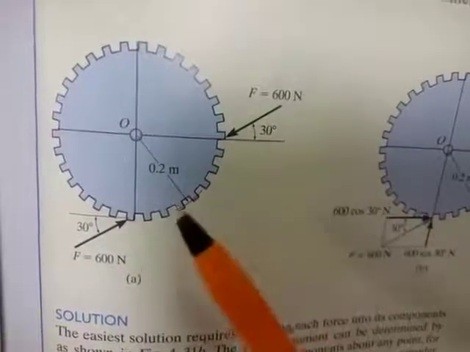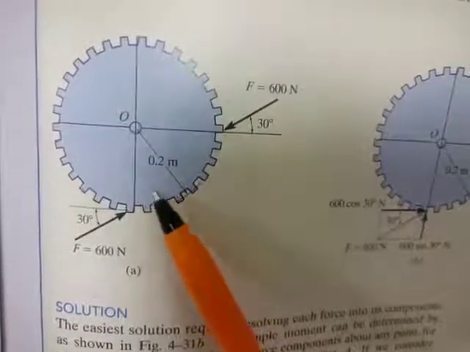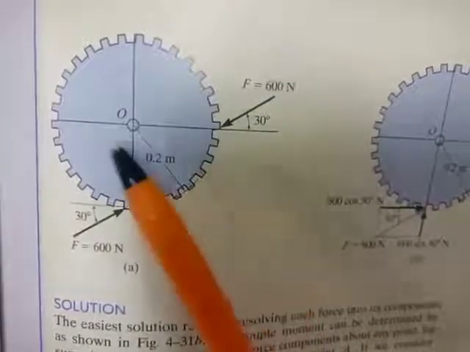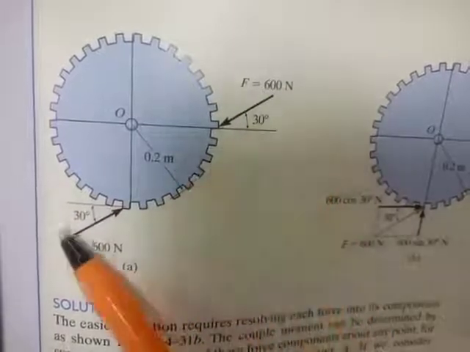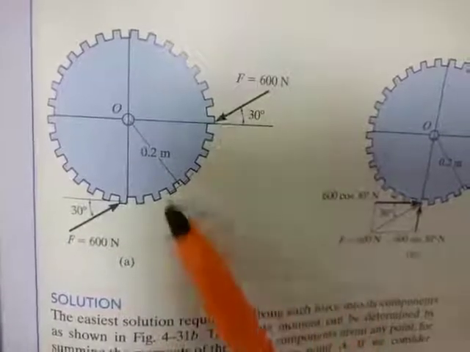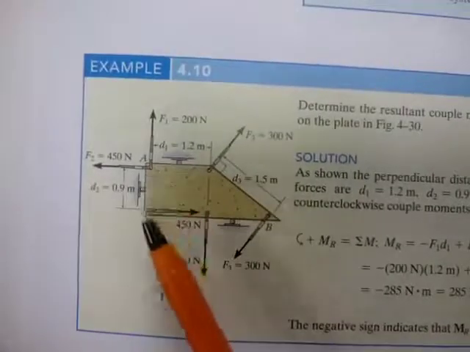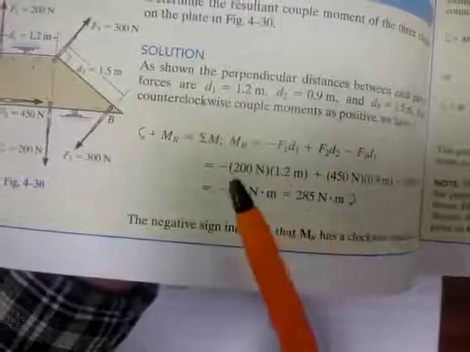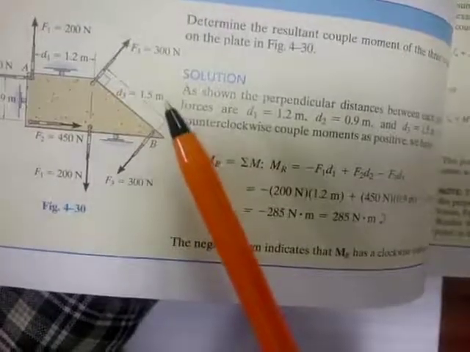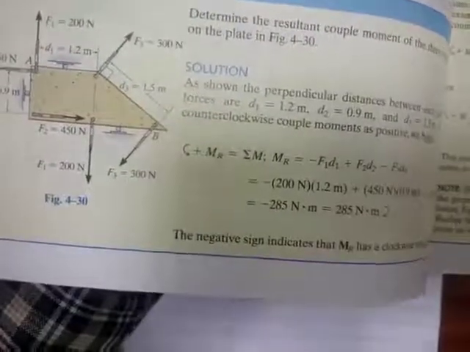If you've got a couple, you can solve it the traditional way by taking moments about any arbitrary point, and it will give the same result. But perhaps an easier way is to determine the perpendicular distance between the couple forces, and then calculate the magnitude using the scalar approach, F times D, and then determine the direction. I think that's good for now.